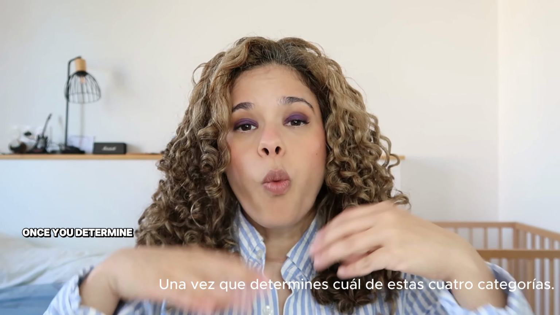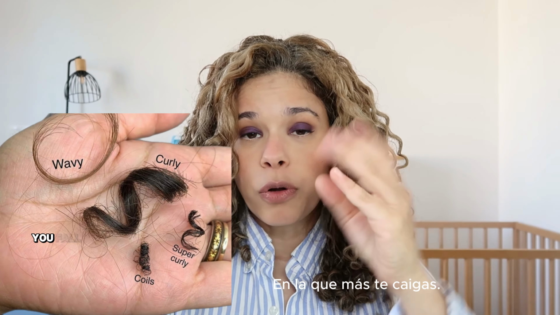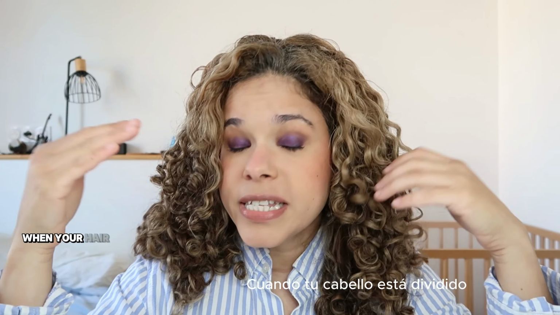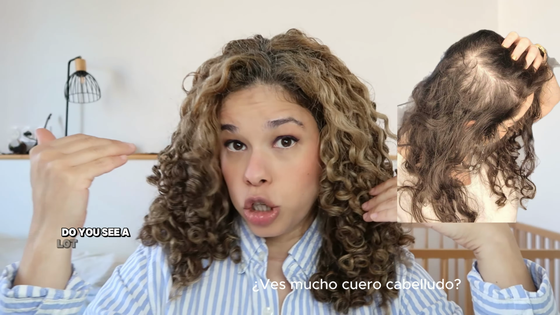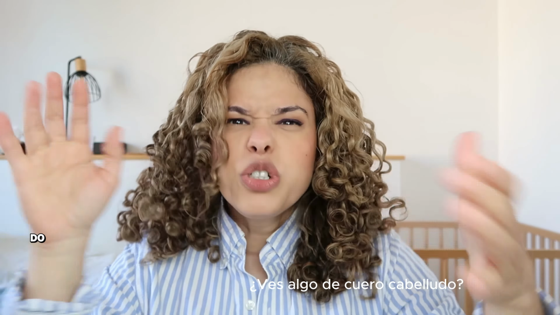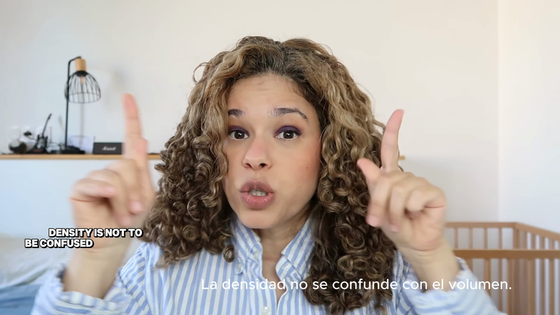Once you determine which of these 4 categories you fall into the most, I want you to now think about your density. When your hair is parted, do you see a lot of scalp? Then you are low density. Do you see some scalp? You have medium density. And you hardly see any scalp? Then you have high density. Density is not to be confused with volume.